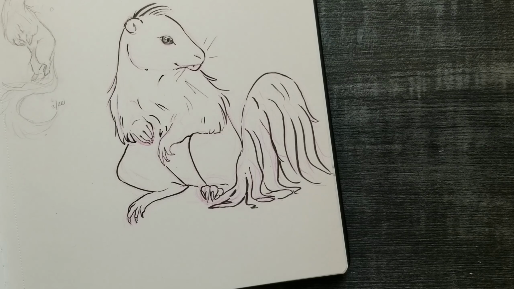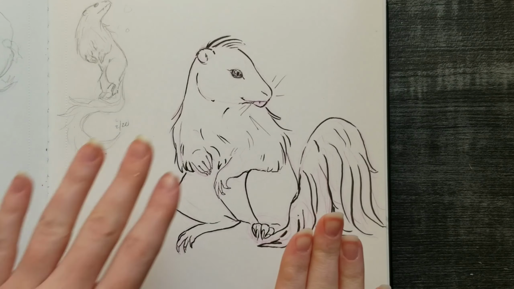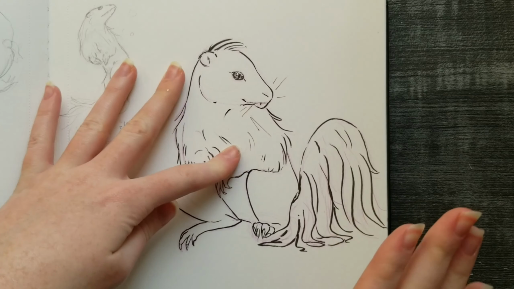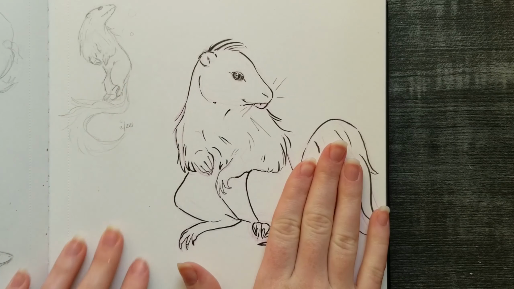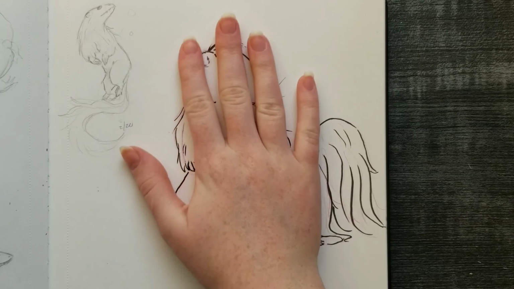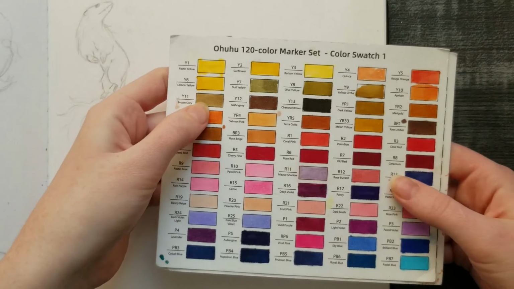Okay, that looks a little weird, but I'm thinking for the mane and the tail might be a little bit darker, and then for the rest of the body, sort of a tannish color. Thinking maybe this one.